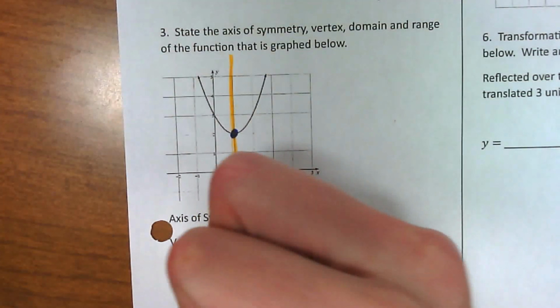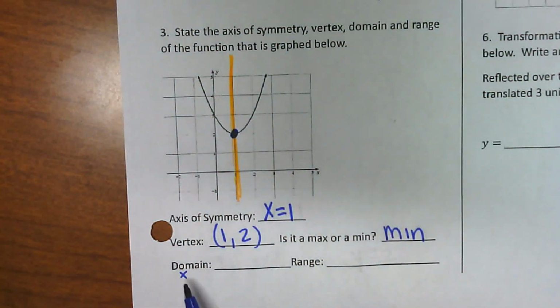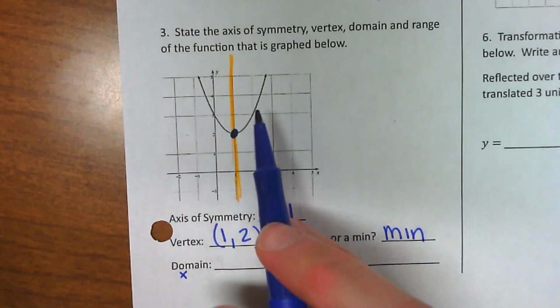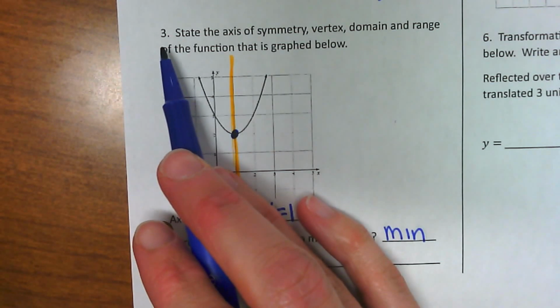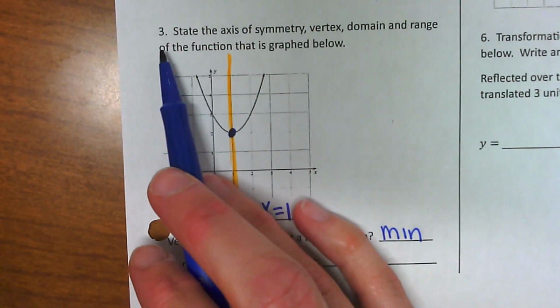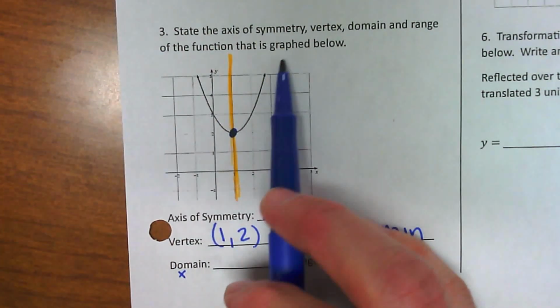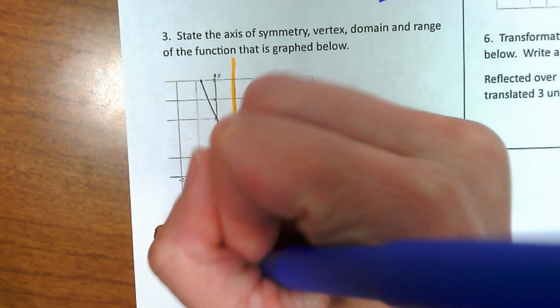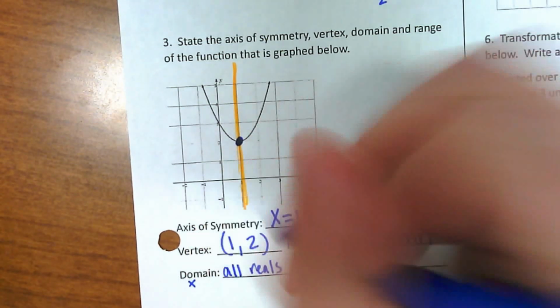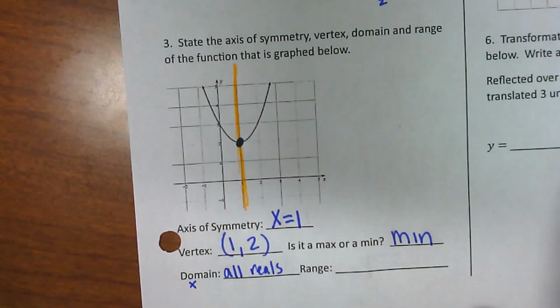Domain is for x values. It's asking us what x values would be included on this graph. This graph goes forever this way, which is going out to the left, and it goes forever this way, which is going out to the right. So it's all real numbers because it's going left and right forever.